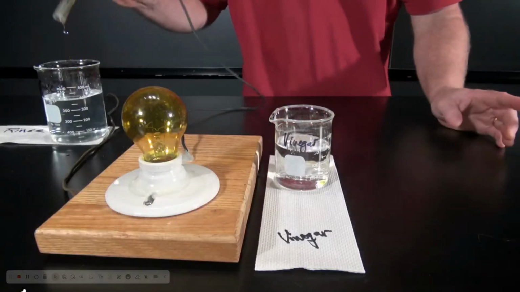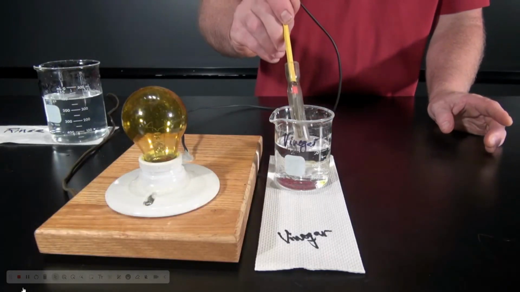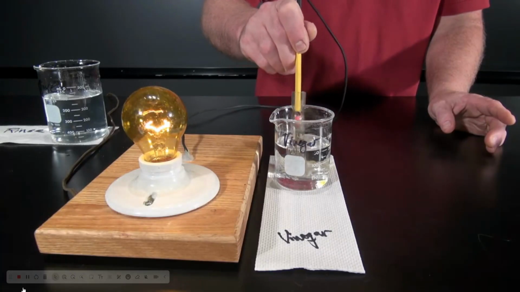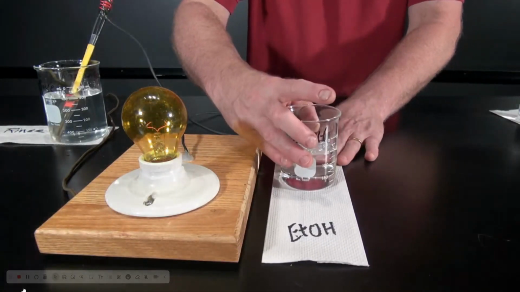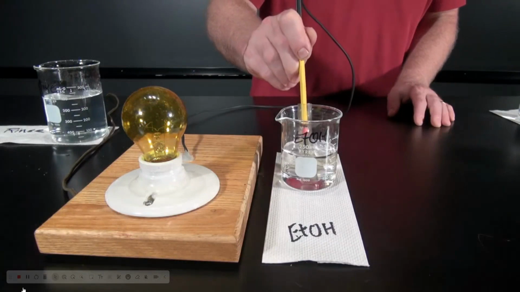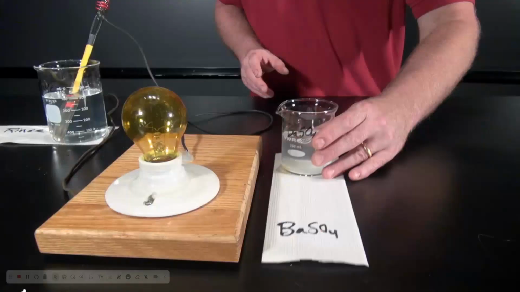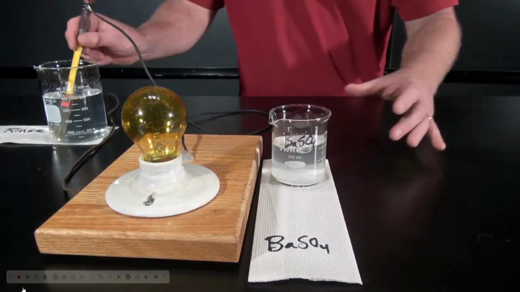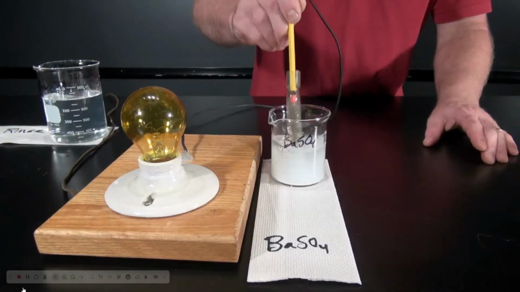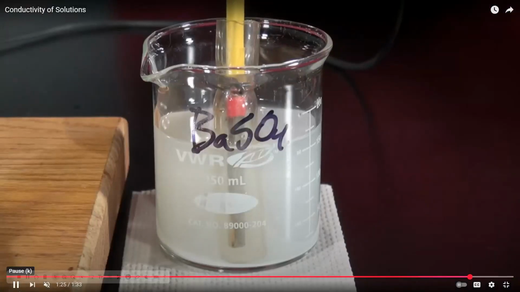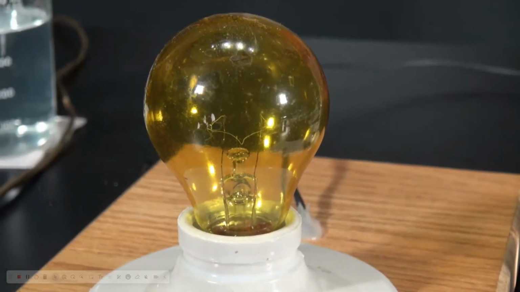For vinegar, that's a weak acid, so the dimmer light says that it doesn't have a lot of ions present in solution. Ethanol, it is a non-electrolyte, so there's no ions present. For barium sulfate, that is insoluble in water, therefore the light bulb isn't lighting up because it's an ionic compound insoluble in water.